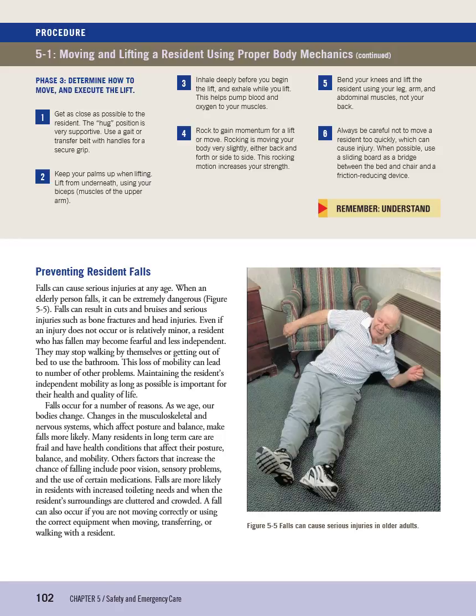Preventing resident falls. Falls can cause serious injury at any age. When an elderly person falls, it can be extremely dangerous. Falls can result in cuts and bruises and serious injuries such as bone fractures and head injuries.